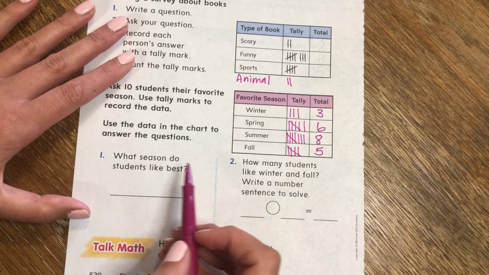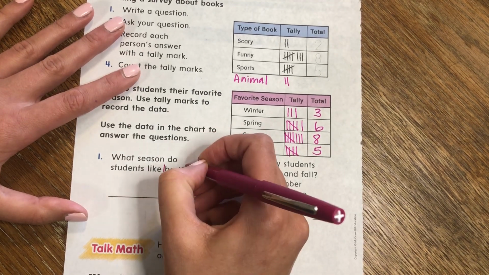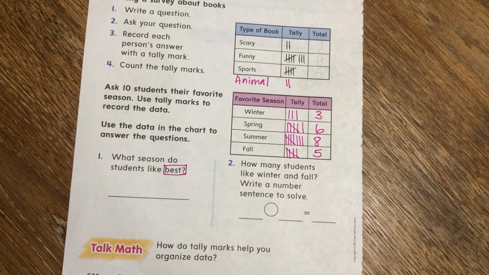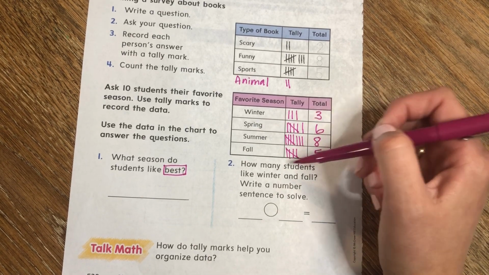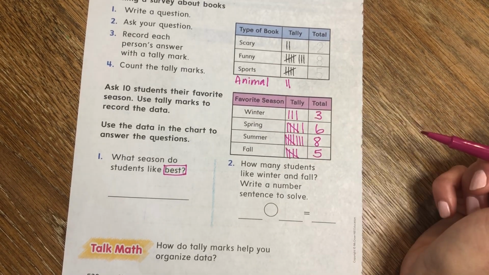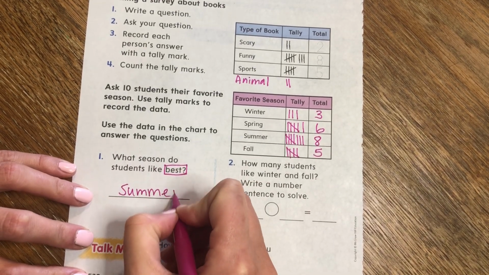So in this one, it says, what season do students like best? If you have those papers, you can underline it, because that's a really important math action word, okay? Best means the favorite season that has the most tallies. So which season has the most tallies? Looking at my chart right here, summer does, so summer would be my answer.